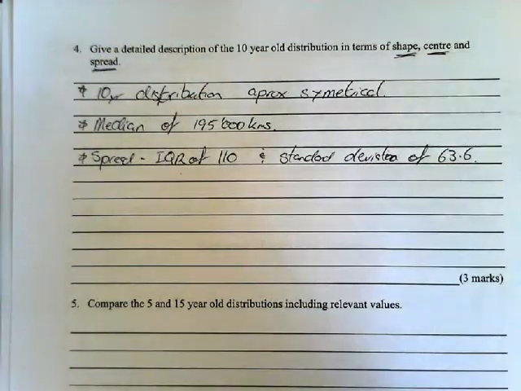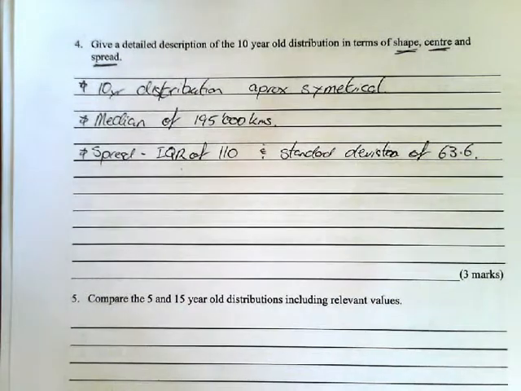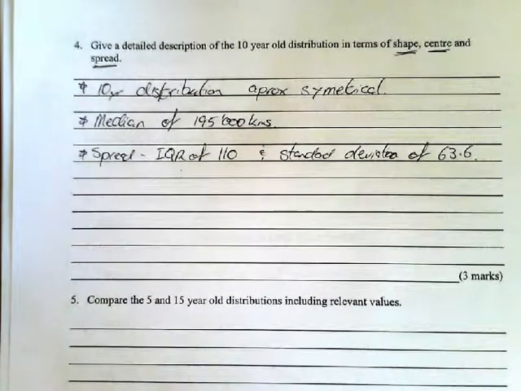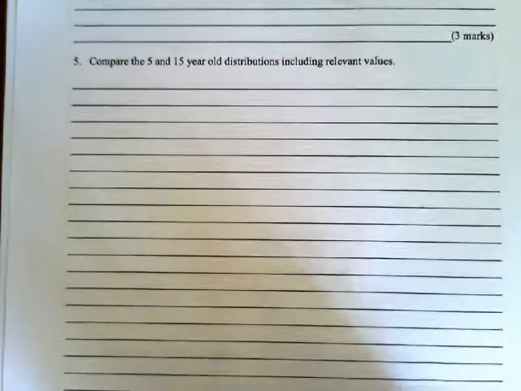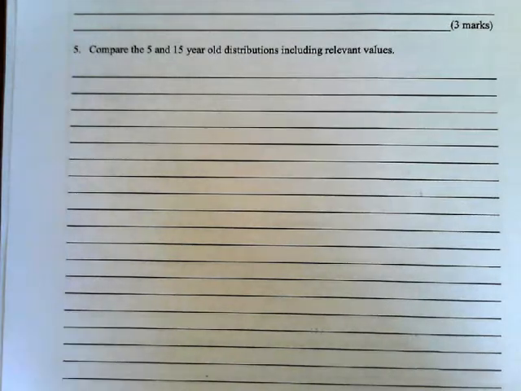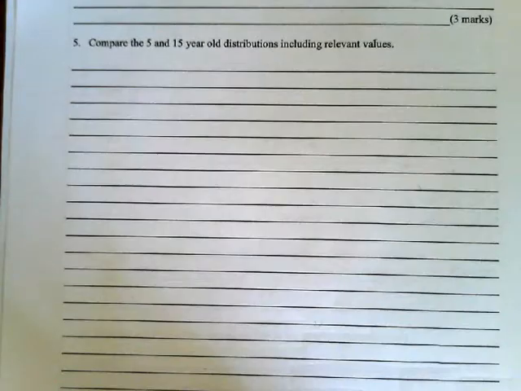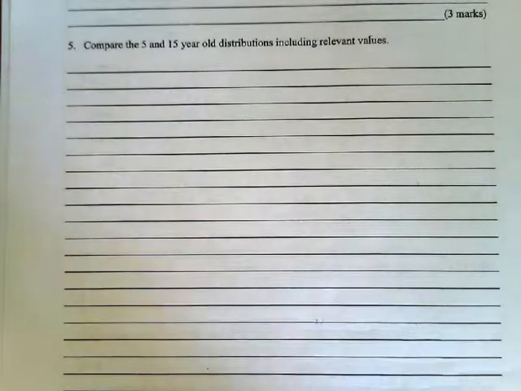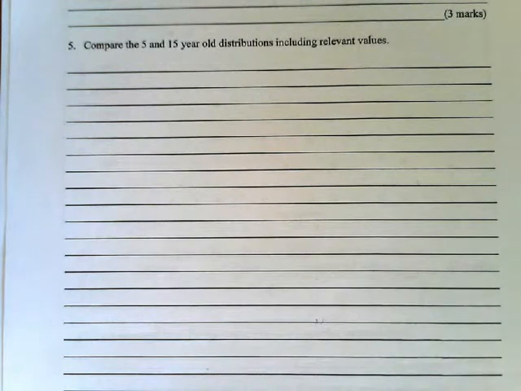Okay, next bit, this is a whopper. Compare the 5 and 15-year-old distributions including relevant values. It's 4 marks all the way down the bottom, so we're probably going to need at least 4 things. There's going to be a few things that we can have. I'm going to pause it just for a quick second and write these out, because that's pretty boring just to watch me write, and then we'll talk through what they could be.